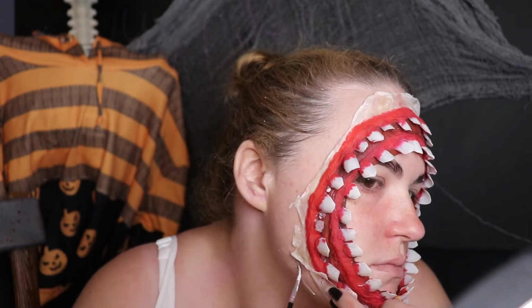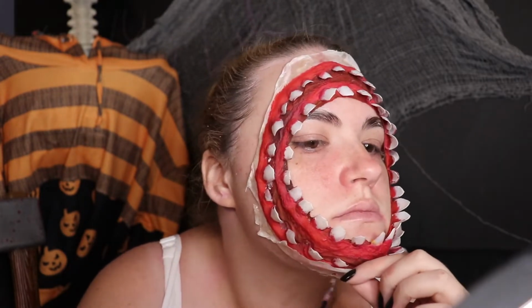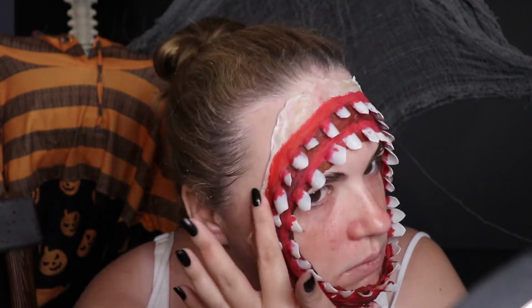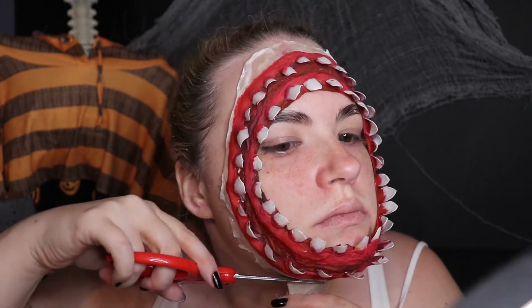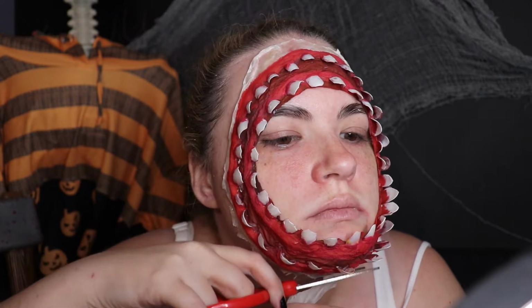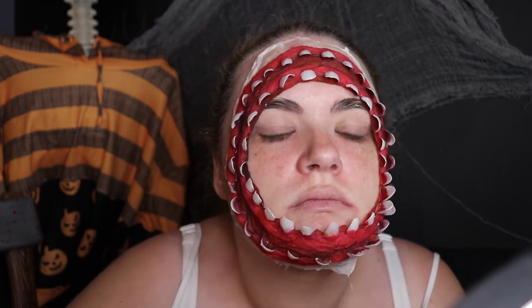This piece was also quite easy to make. It's just, again, liquid latex, cotton balls, and then some acrylic fake nails, which were not that expensive, so that helped as well. Now I'm just trimming the edges. Always be careful with scissors because they are sharp, but I just felt like it was just easier to trim these than try and lay them down as it is so close to my throat.